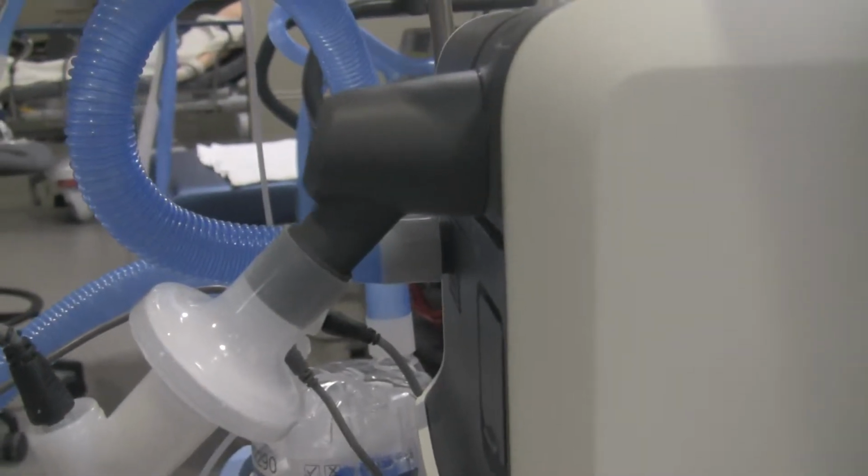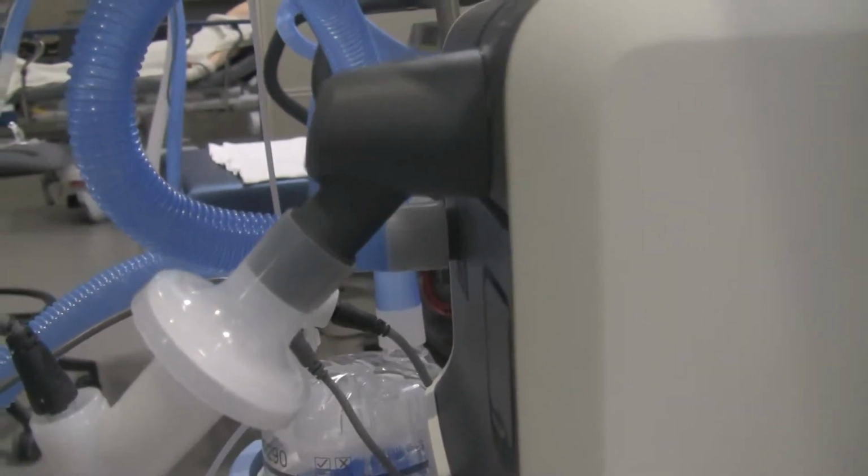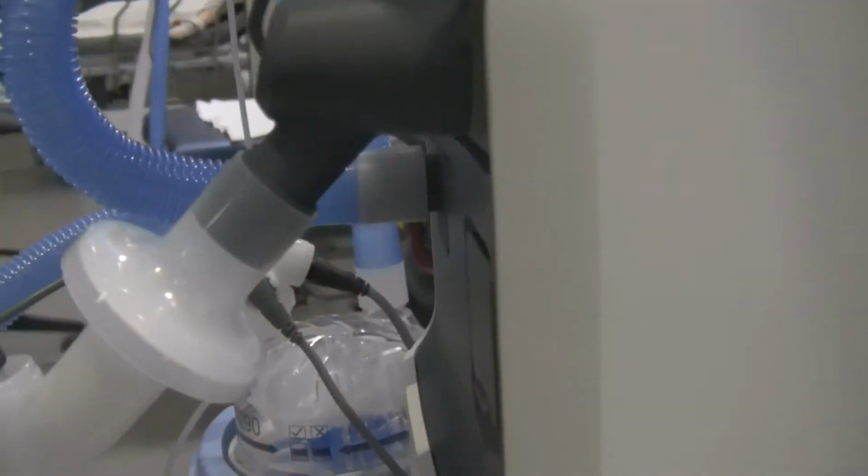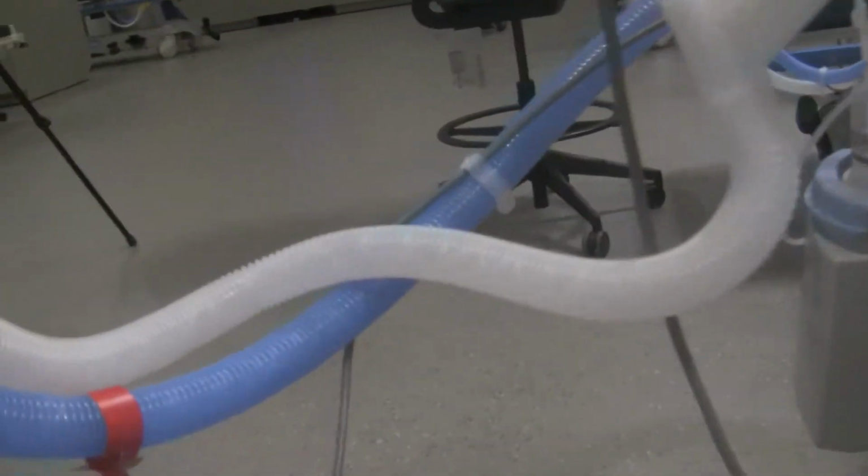So the gas travels in one direction to the patient, and then on exhalation the gas travels in another direction from the patient back to the ventilator, where it's then vented into the atmosphere. Most ventilators will have this expiratory limb, but there might be some ventilators that don't have the expiratory limb.